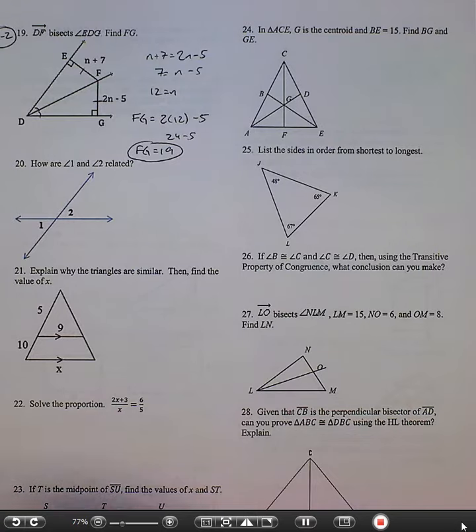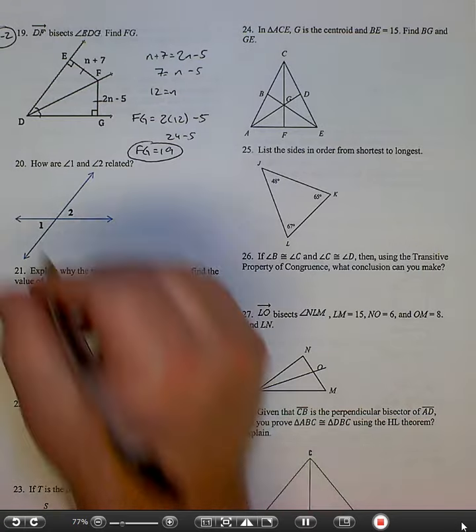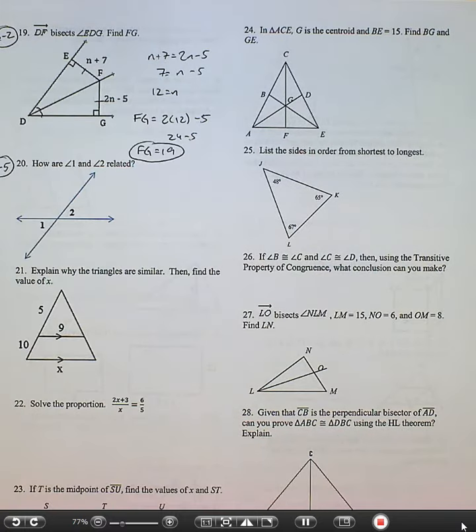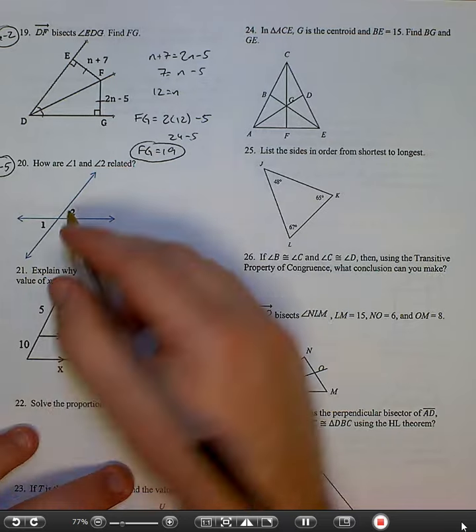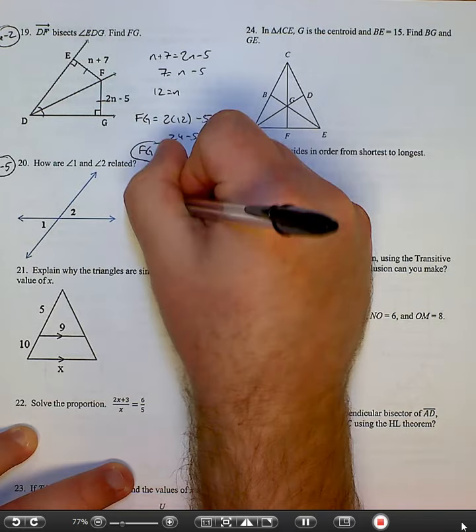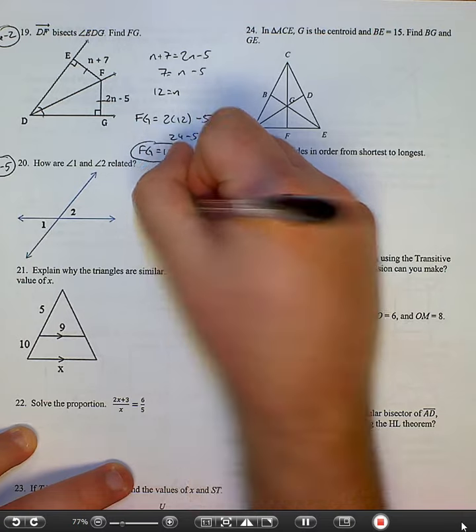Number 20. How are angle 1 and angle 2 related? This is unit 2, lesson 5. This is where we first were introduced to vertical angles. These are vertical angles. Therefore, they are congruent, since all vertical angles are congruent.